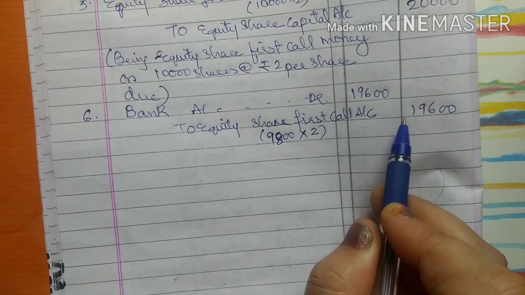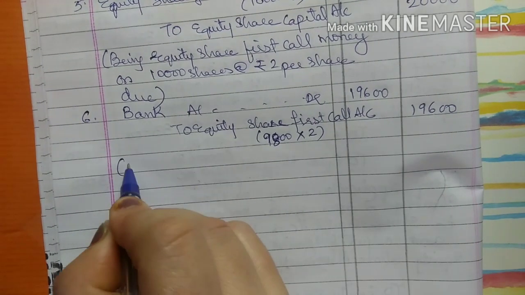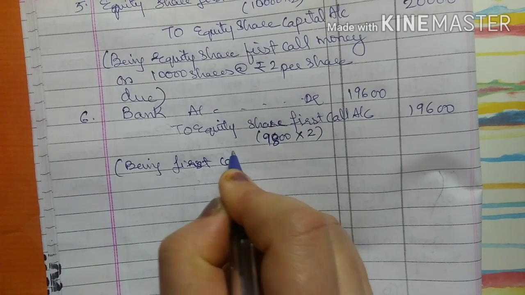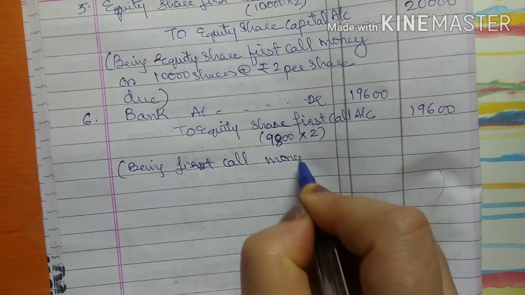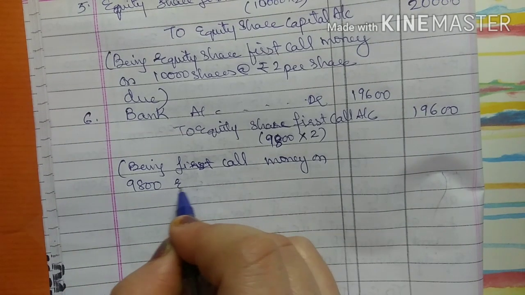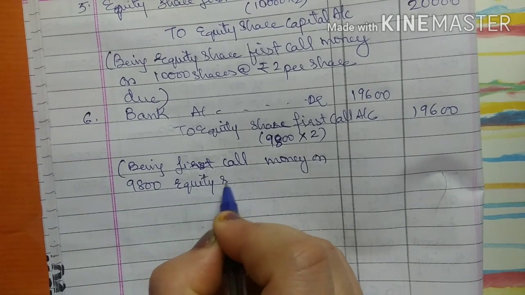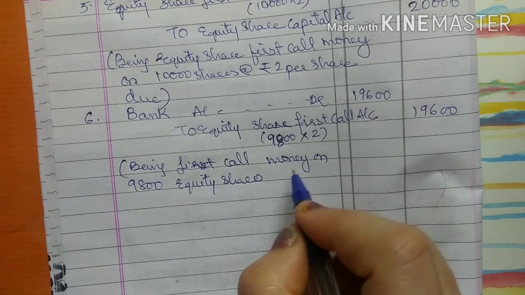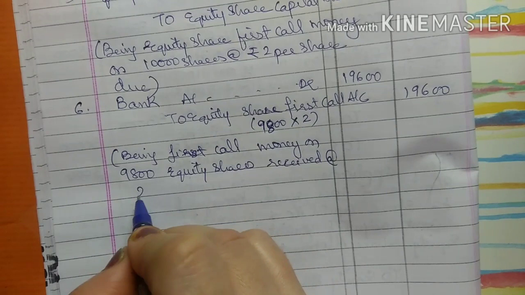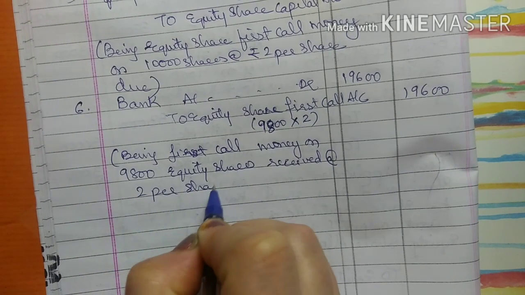So you have received 19,600. So being first call money on 9,800 equity shares received at the rate 2 per share.